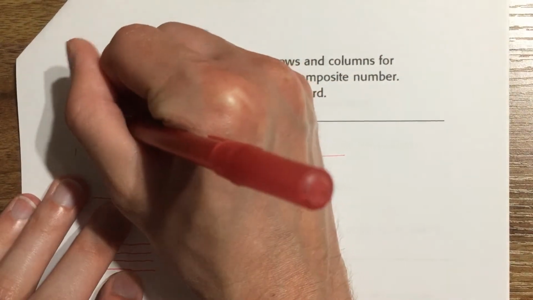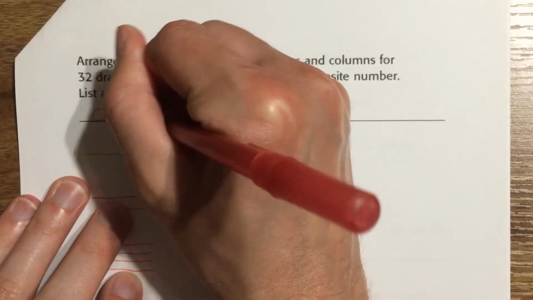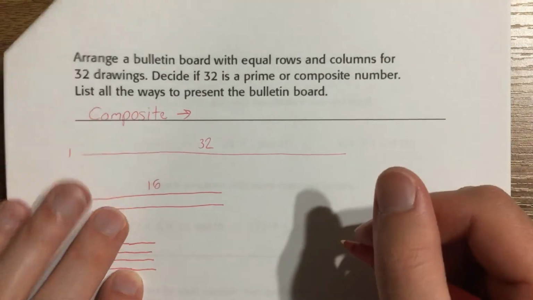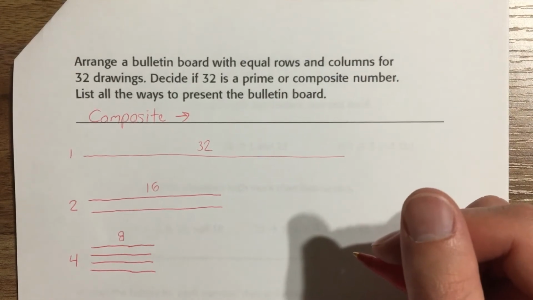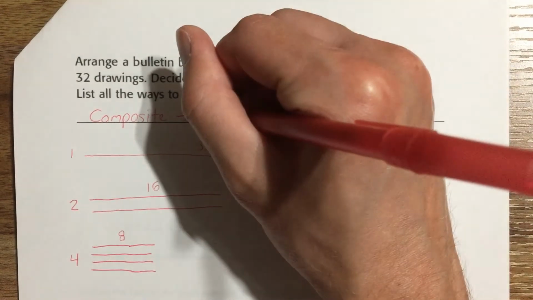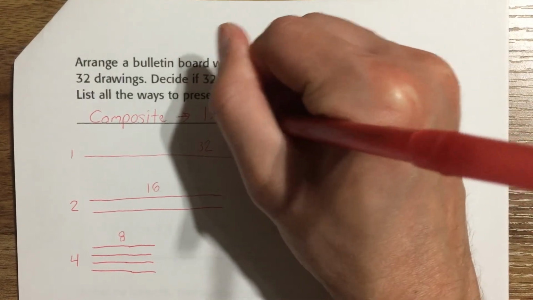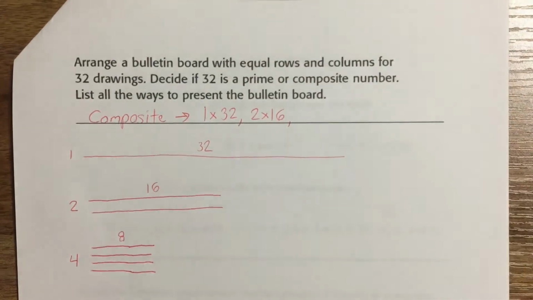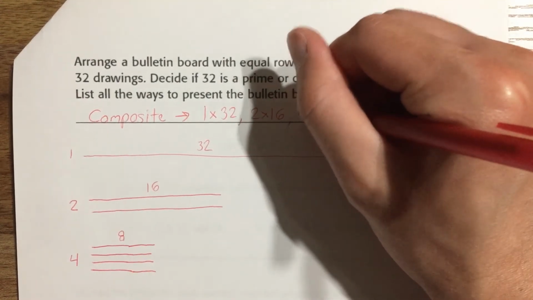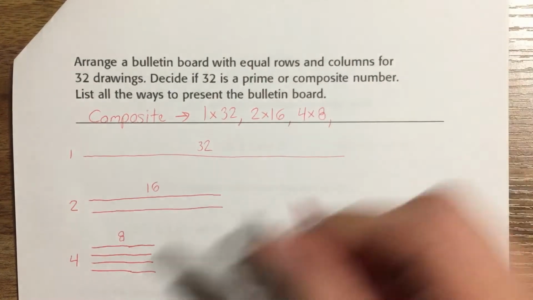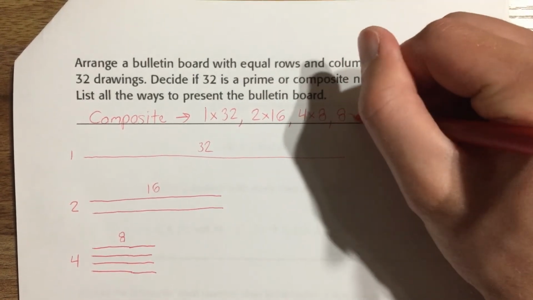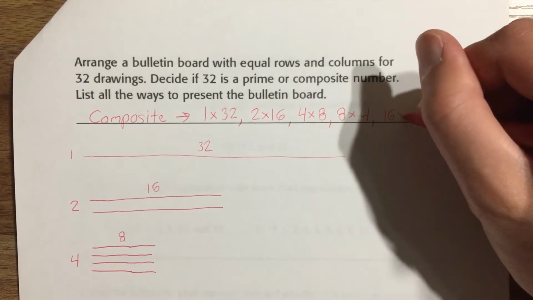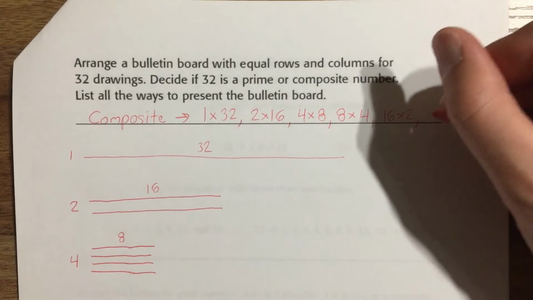And we're going to write that up here first. And then we need to write out the ways that we know that it is composite. Well, we can make a 1 by 32. We can make a 2 by 16. We could make a 4 by 8. We could also flip the numbers around. We can make an 8 by 4. We could make a 16 by 2. And we can make a 32 by 1.